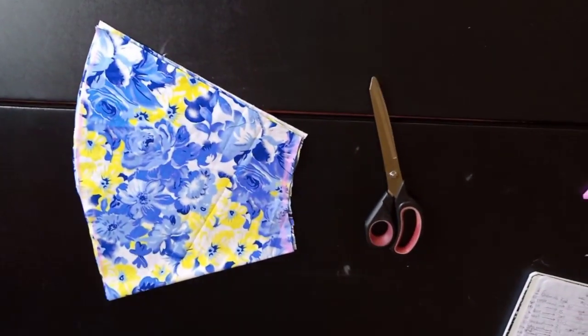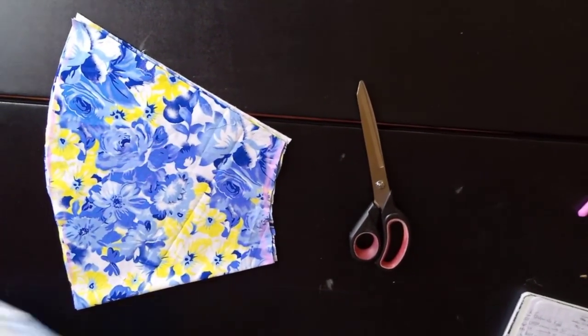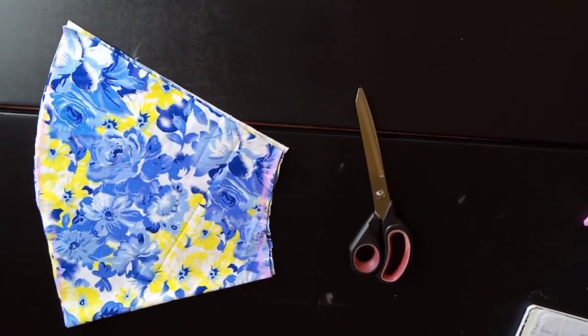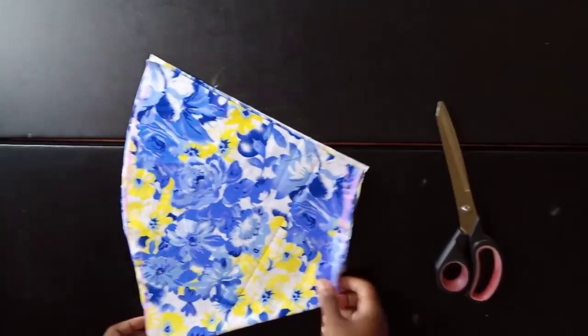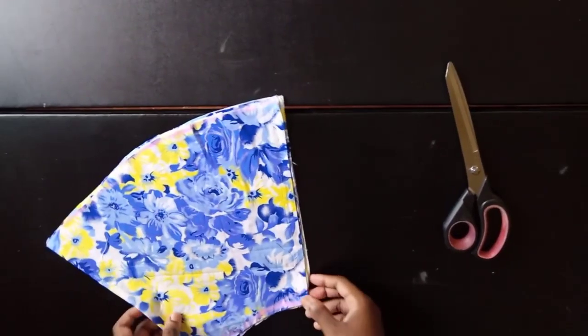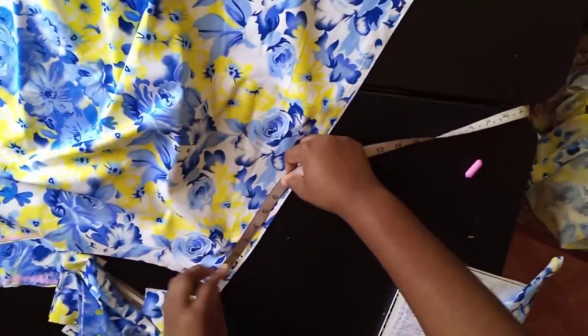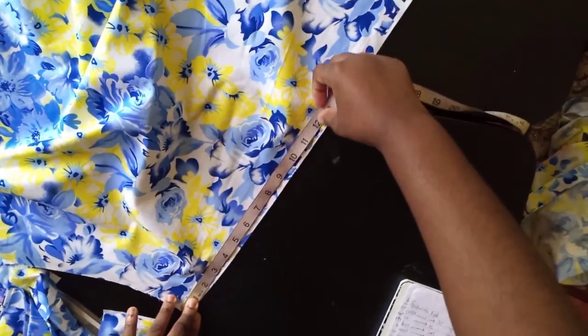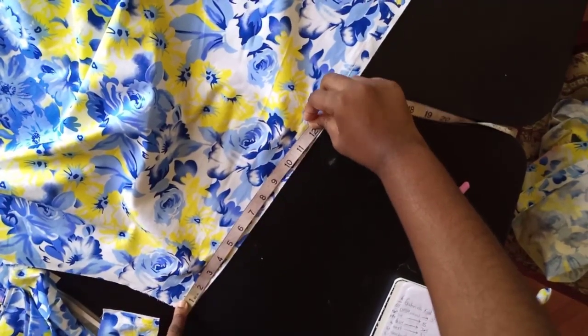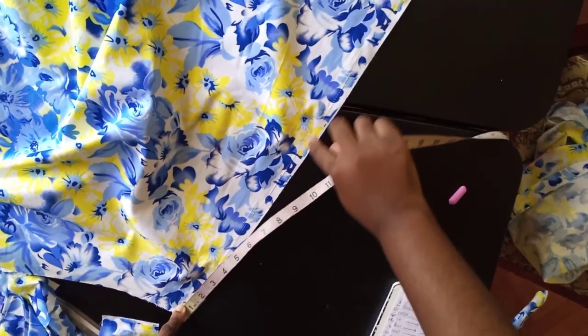So basically what I'm going to do is go to the machine and sew. I'll also cut out my pockets that I'm going to use. I'm going to add my pocket down maybe 12 inches from the top part here. So I'm going to notch it here. I know that my pocket is going to go in somewhere here.